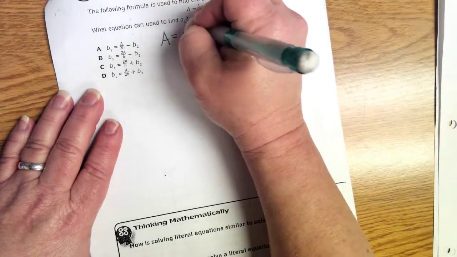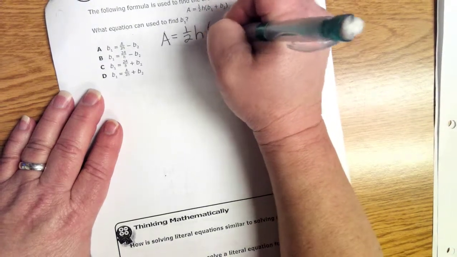All right. So the first thing I'm going to do is I am going to write this. I'm going to write A equals 1/2 H B1 plus B2.